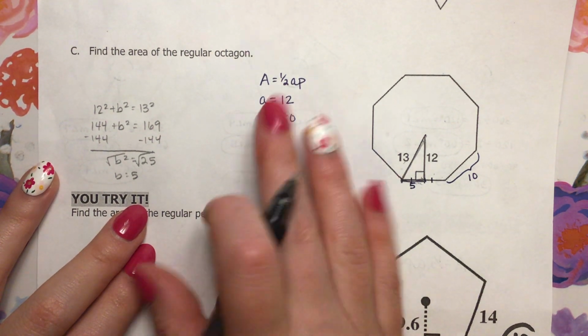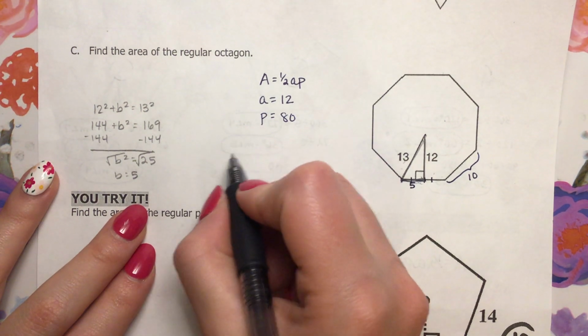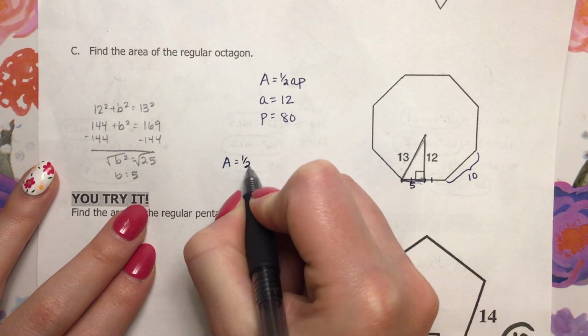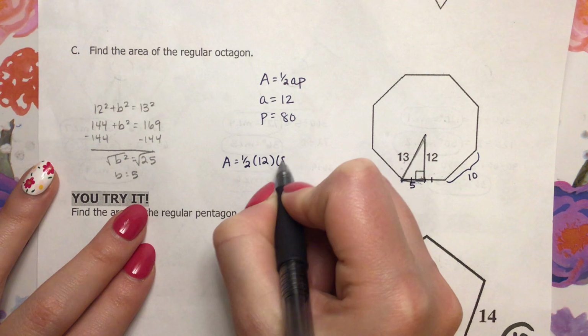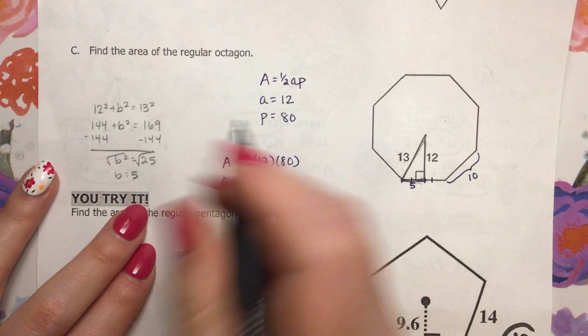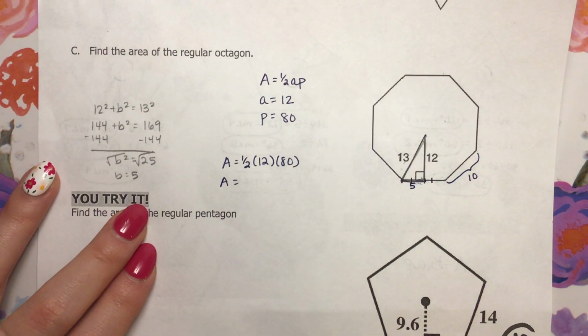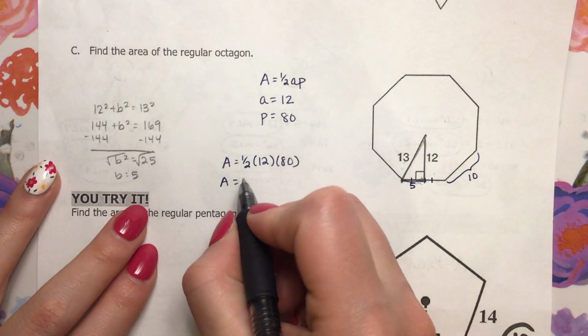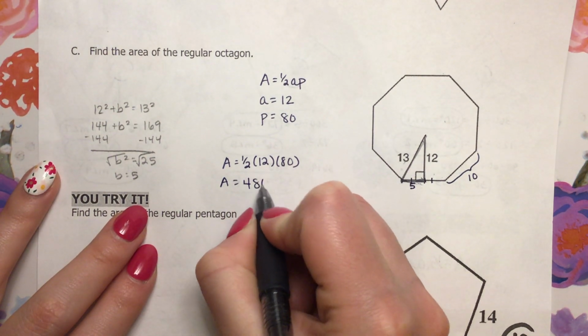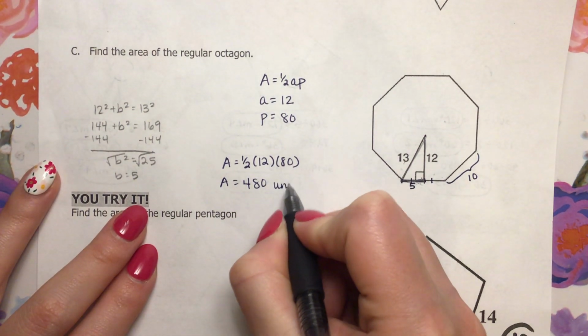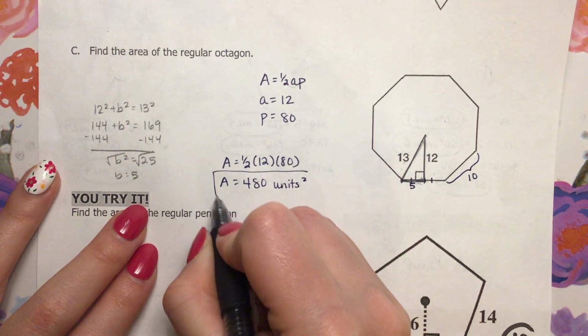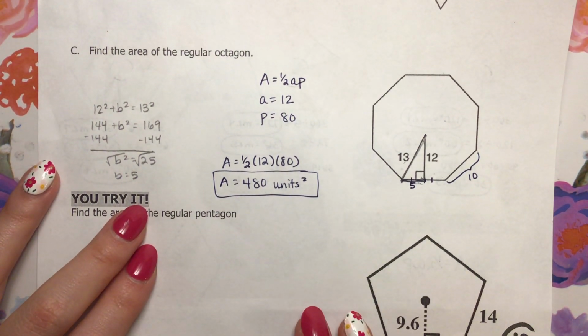Now we're going to take these values, stick them into our formula, and we're almost done. So area is equal to 1/2 times 12 times 80. You might need to use your calculator for that. And I'm getting area is equal to 480, and we don't have a unit, so I'm just going to say units squared. And there we have it.